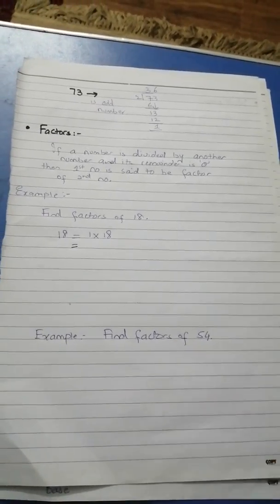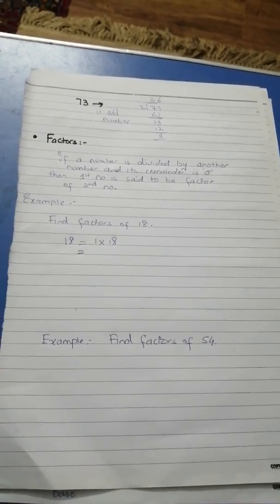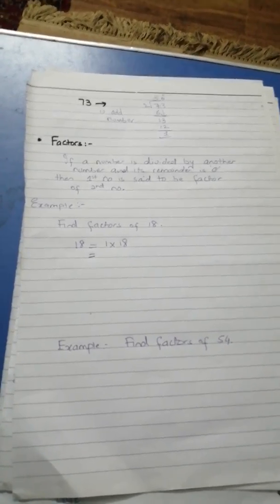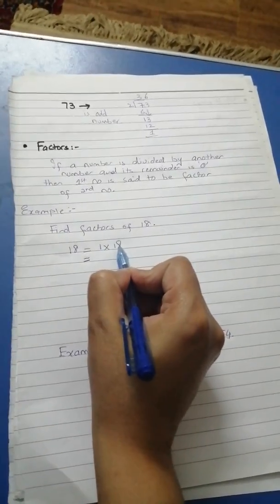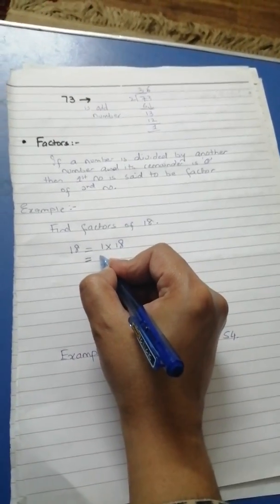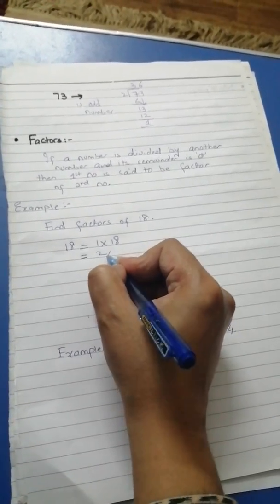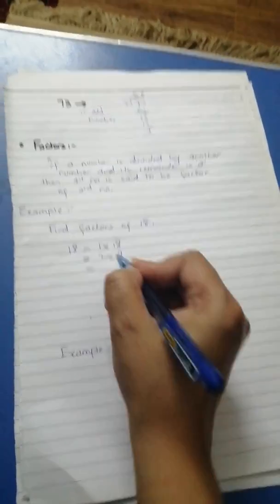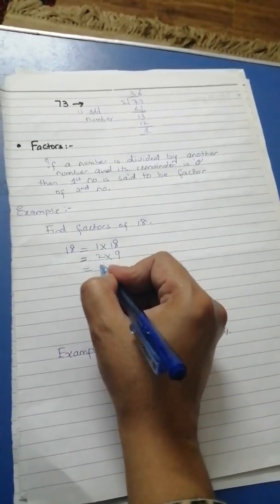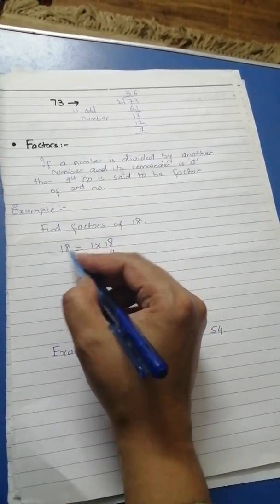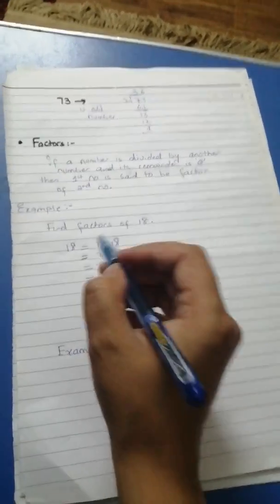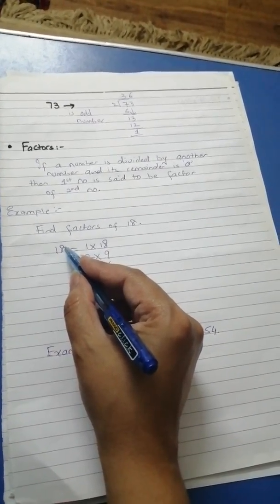When we find factors, we start from the first number, that is 1. Remember, 1 is a factor of every number. So every number has at least one factor, that is 1. Now start from 1. 1 into 18 is 18. Now 2: is 18 divisible by 2? Yes, 2 9s are 18. Now 3, 3 6s are 18. Now 4: 18 is not divisible by 4, so we leave 4. Now 5, 18 is also not divisible by 5.